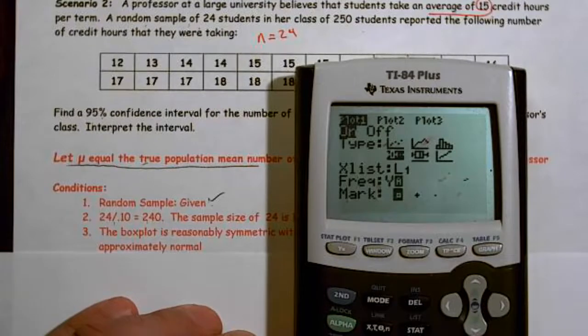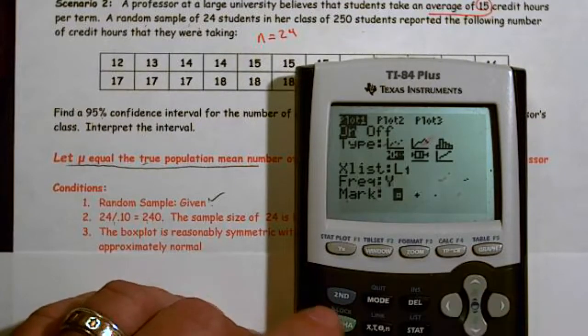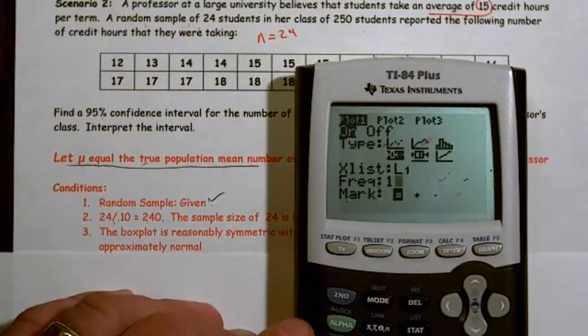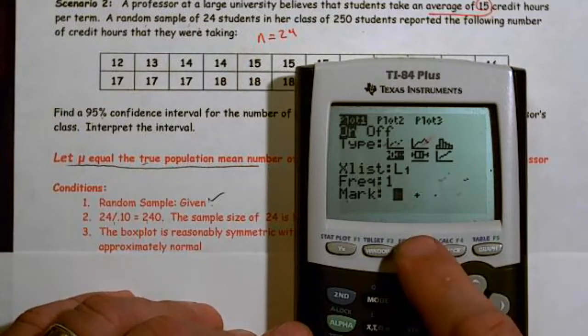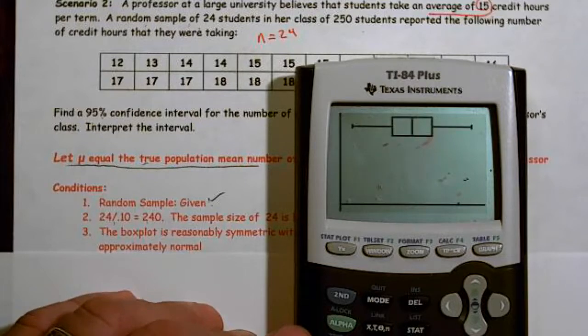And sometimes you get this crazy Y, in which case you're going to have to press back up, alpha 1. If you get it again, hit 1. You need to make sure that this says 1. And then you're going to press zoom 9. And there I have my box plot.